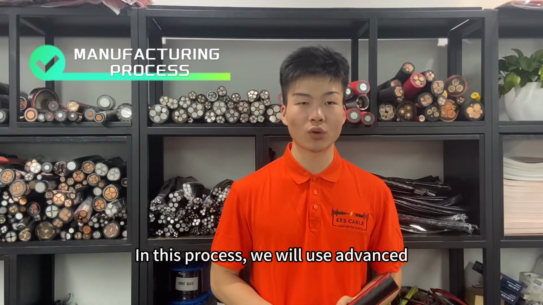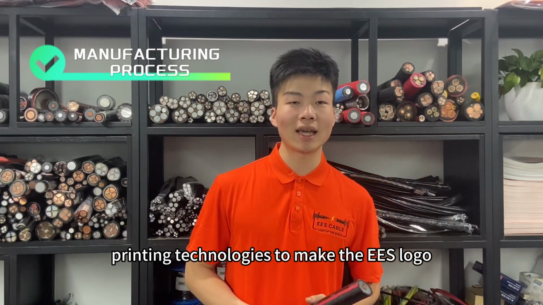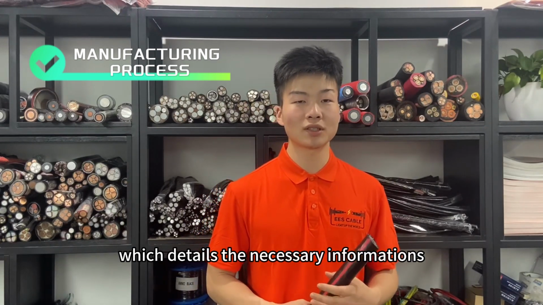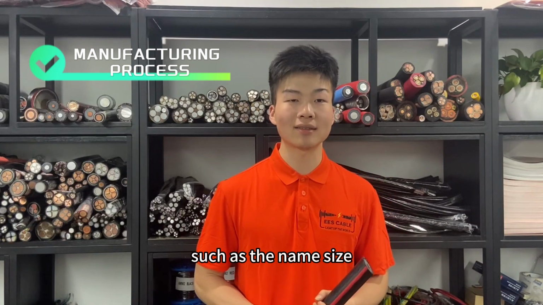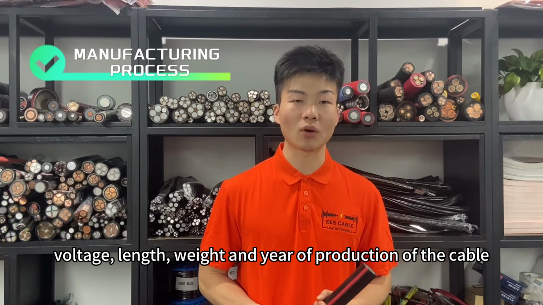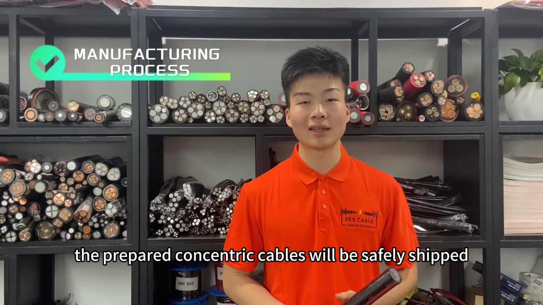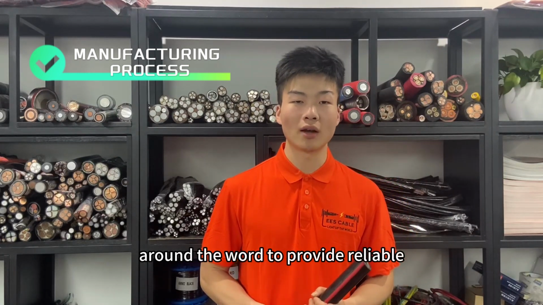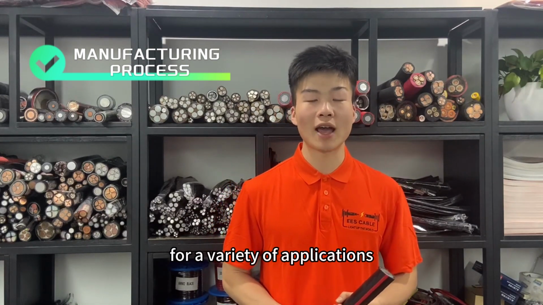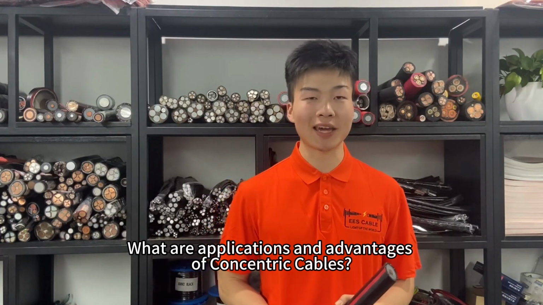In this process, we will use advanced printing technology to make the EES logo on the cable and attach an aluminum label, which details the necessary information such as the name, size, voltage, length, weight, and year of production of the cable. Ultimately, the prepared concentric cables will be safely shipped around the world to provide reliable connection and transmission solutions for a variety of applications.